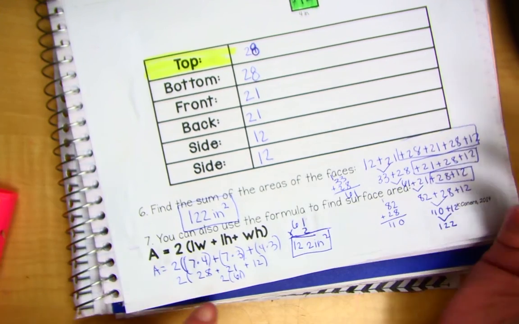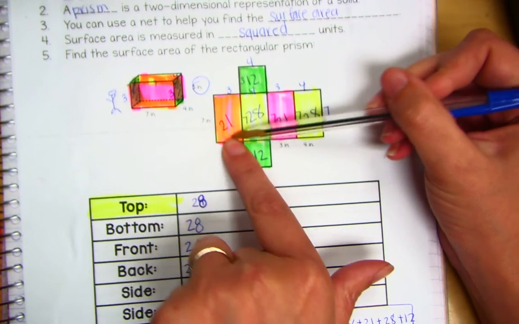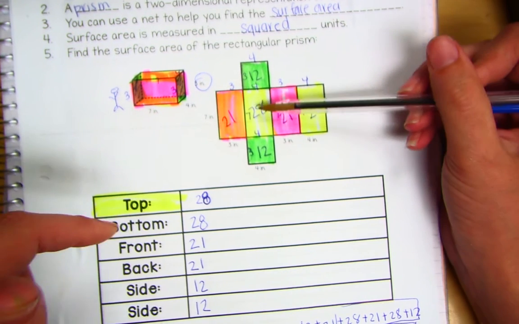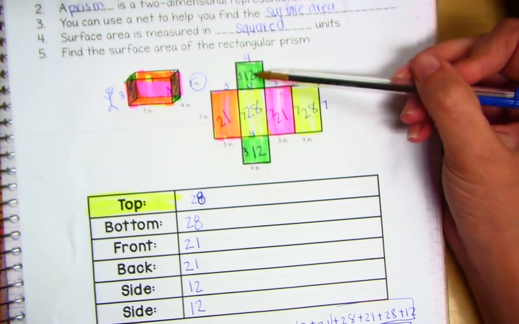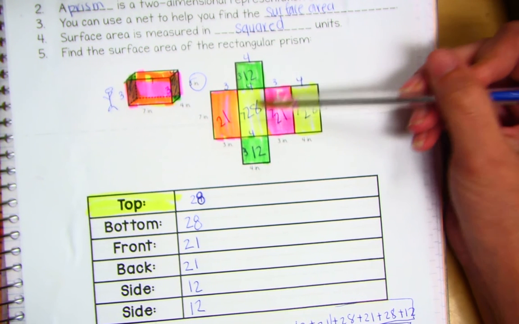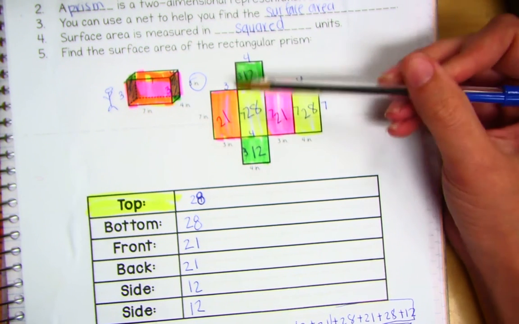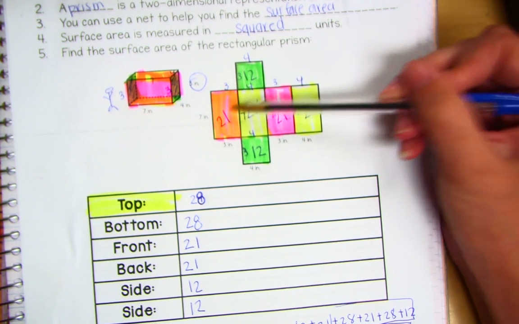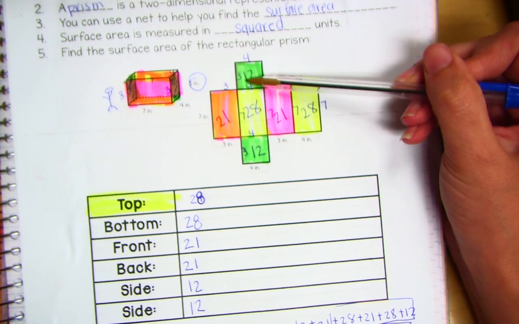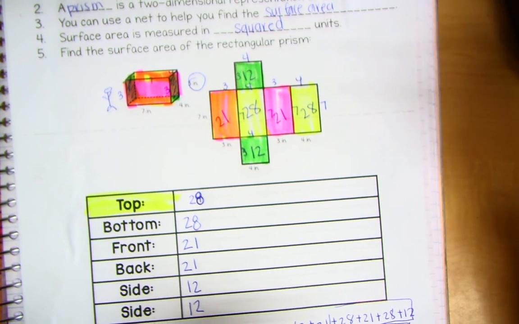Okay. So again, what you're doing is basically finding the area of the top, the area of the front part, and the area of one of the sides. Then you would times it by 2, because I have 2 of these sides exactly the same size. My top and my bottom are exactly the same size. My front and my back are the exact same size. So I really could just find the area of one of these, one of these, one of these, add these three together, and then multiply it by 2, and I would get the same answer. So it's just another method of being able to find it.